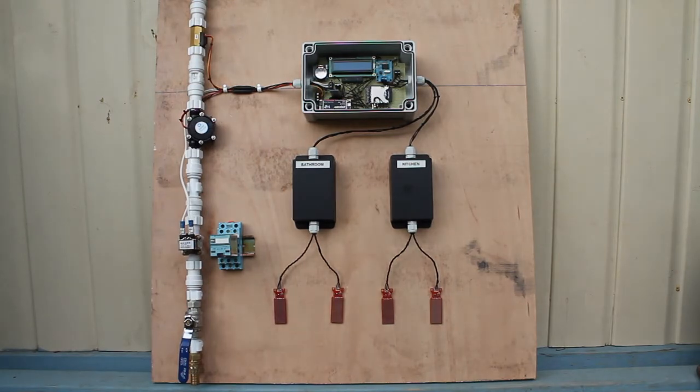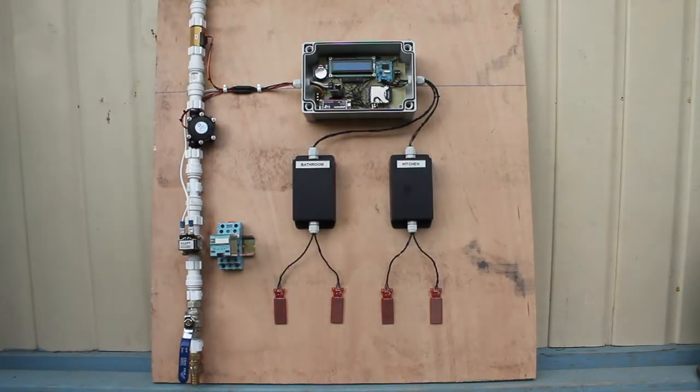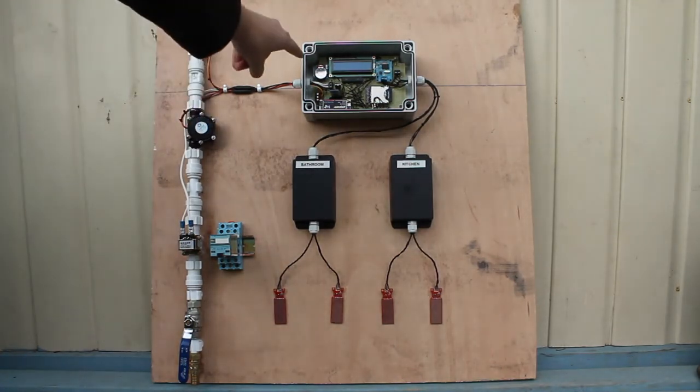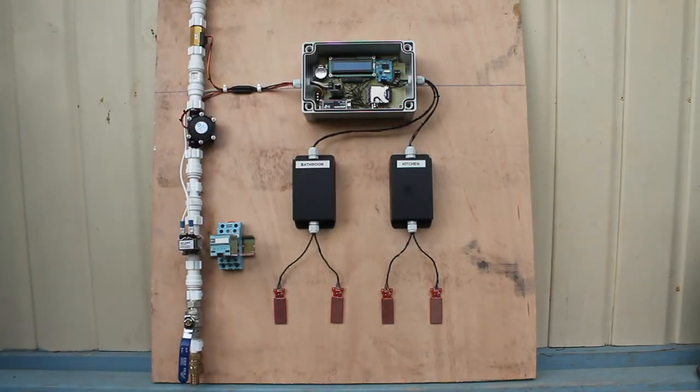This data can then be displayed on the LCD screen along with the flow speed from our Hall effect sensor. This data can then be timestamped with the real-time clock seen up here and then subsequently be saved to our SD card for later viewing by the user. And next we're going to test the main functions of the system.